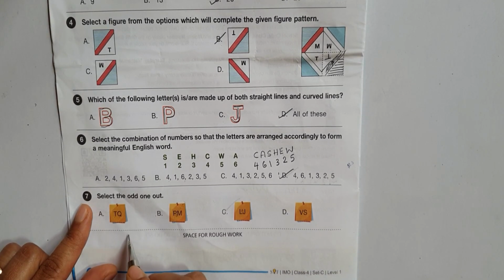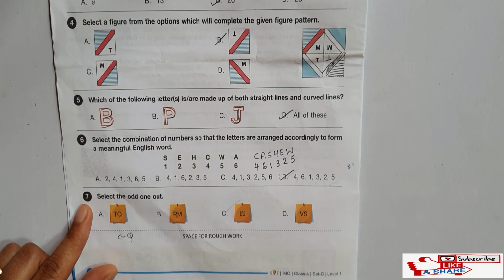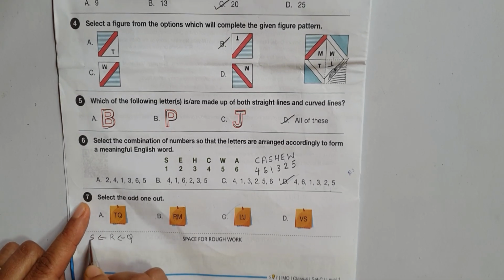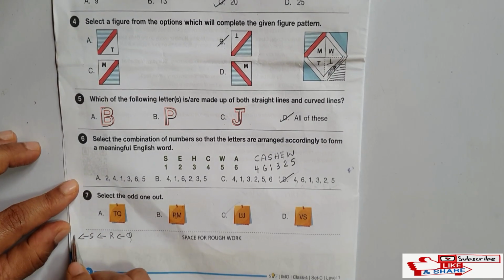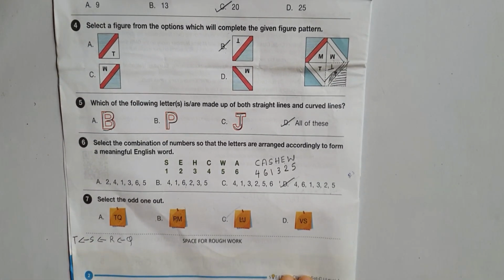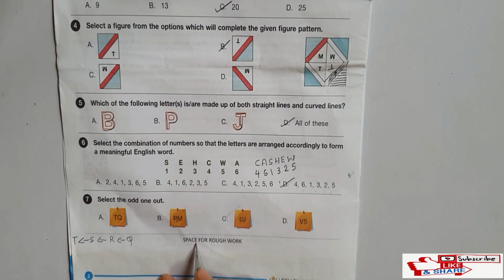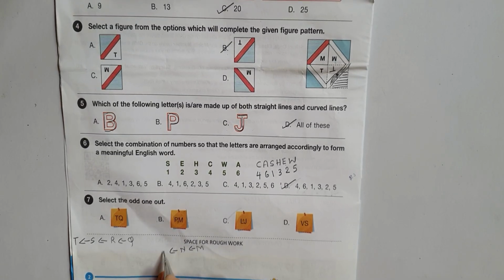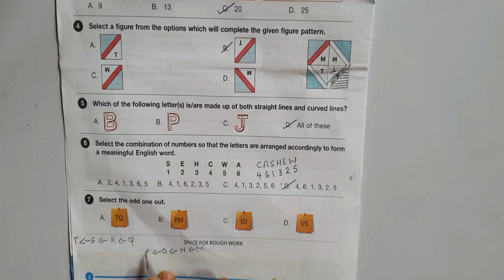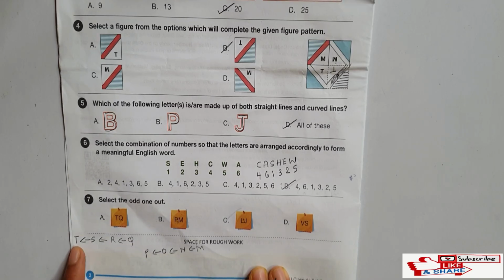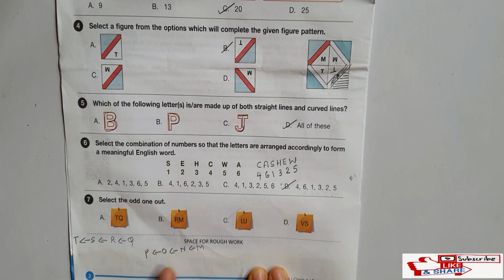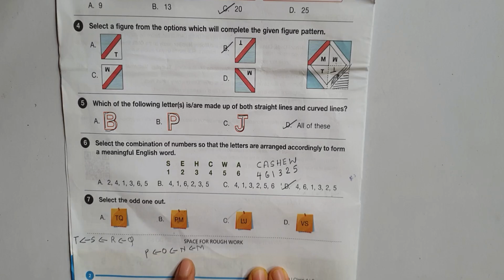So TQ: from Q, if you come this side, R, S and T. And here P and M: N, O and then comes P. So between T and Q we have two letters, that is S and R. In the same way, between P and M there are two letters, O and N.